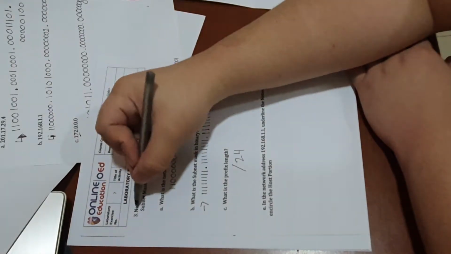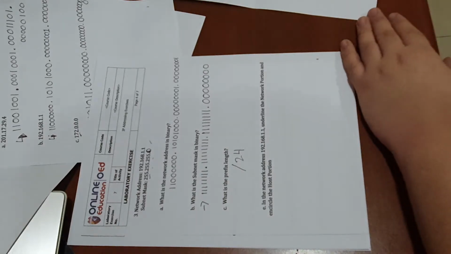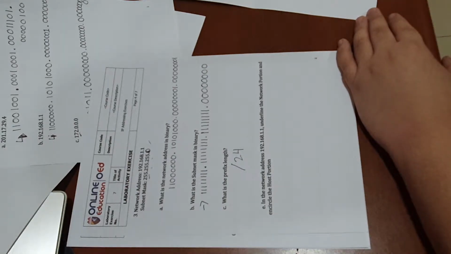If it's not a network address, then I'm not sure. Let me explain.